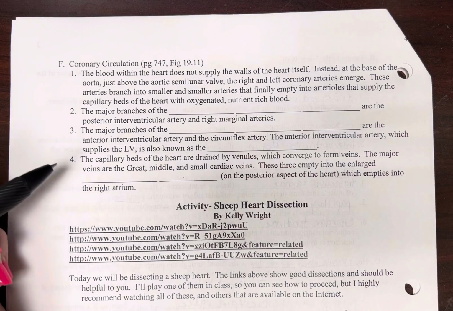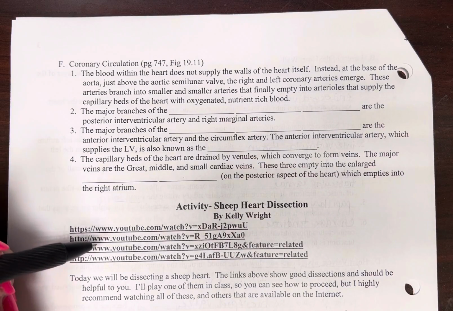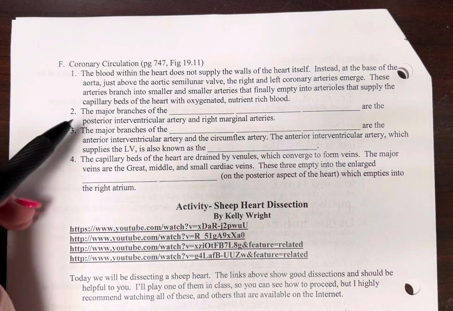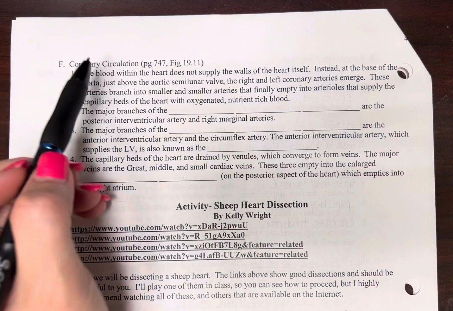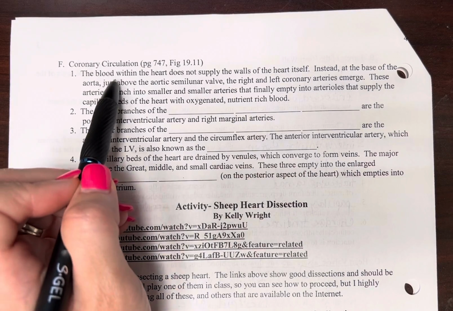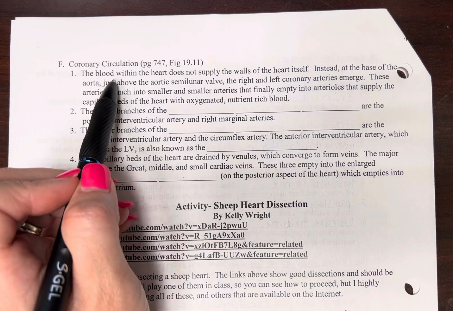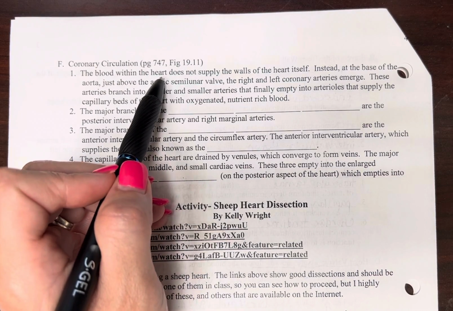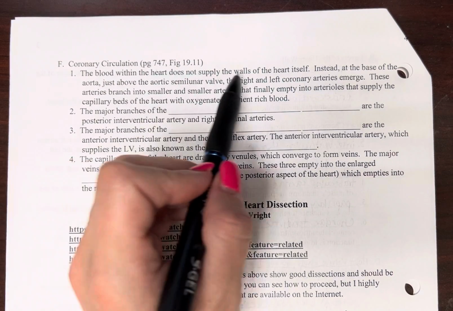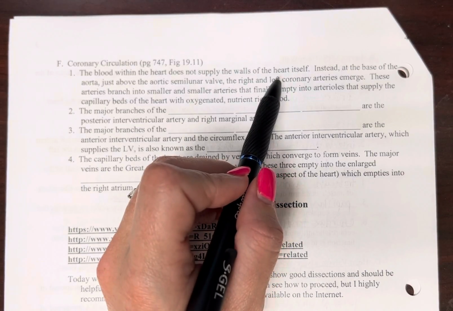Let's finish up our talk about the heart anatomy with coronary circulation. Here, this is how blood flow gets to the actual heart muscle. Blood that's moving through the heart, just on its way to the lungs and to the body, doesn't actually oxygenate the heart itself.